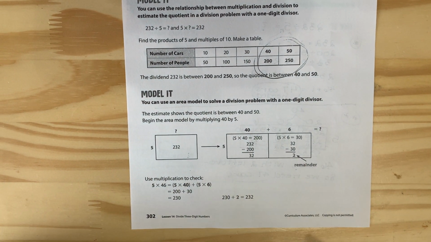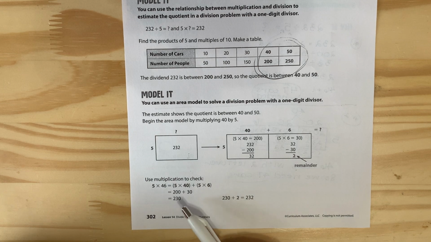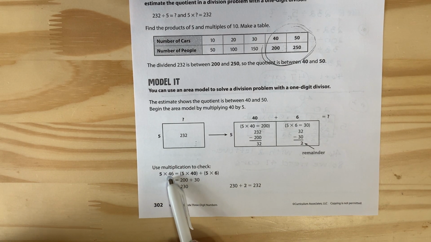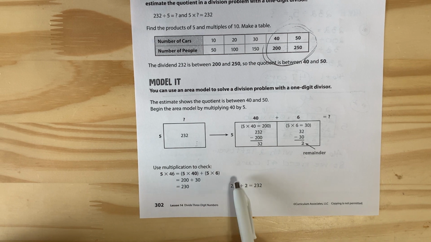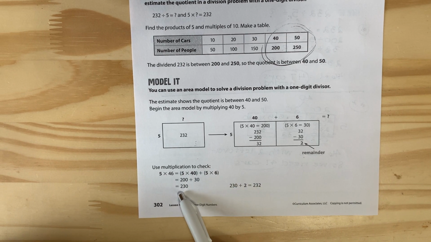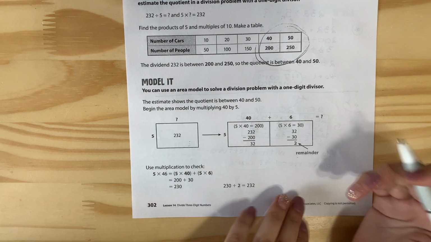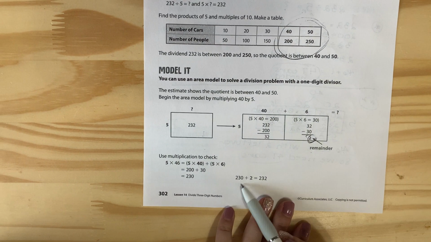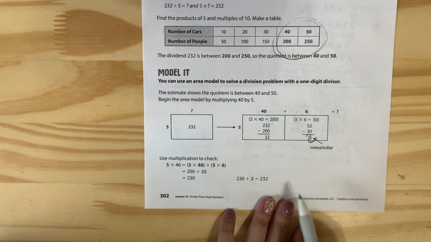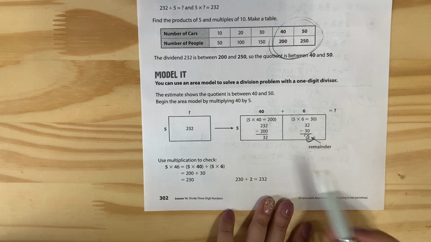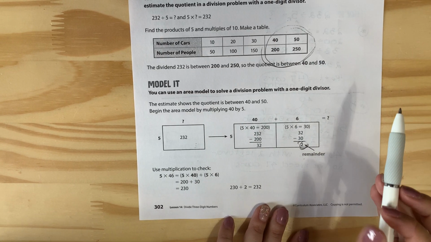And as always, it's whatever makes the most sense to you. So, and this is just a multiplication to check it out. So 5 times 46 is 5 times 40 plus 5 times 6. 20 plus 30 is equal to 230. And then we have this remainder of 2. So we need to make sure we go and add that into our number. And we get the 232 that we started with. So we know we're good.